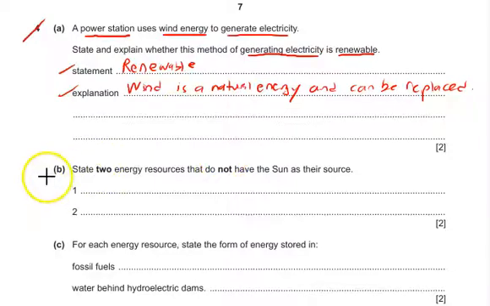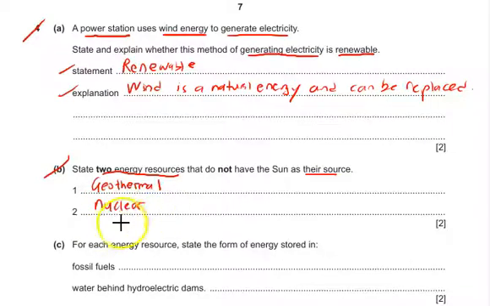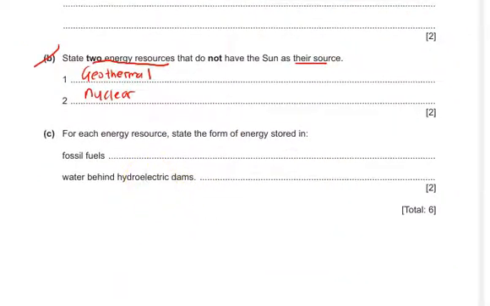Yeah, should be fine. Okay, state two energy resources that do not have the sun as their source. You can say something like geothermal, because this is coming from the earth, the volcano. And you can also say nuclear. Nuclear energy is coming from radiation. From each energy resource, state the form of energy stored. A fossil fuel is like petrol, diesel, kerosene, so it is in a chemical form.